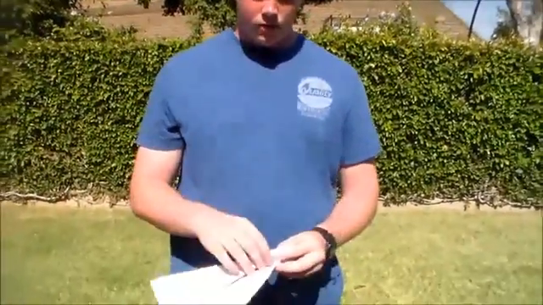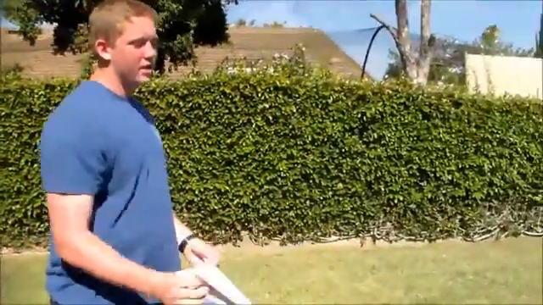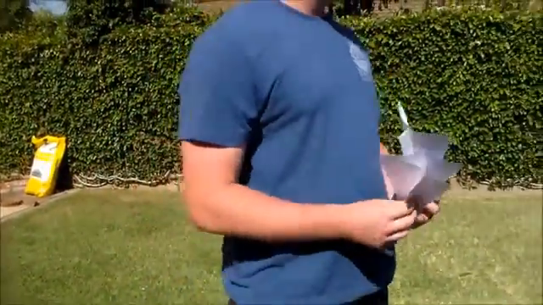Okay, so we can see the angle of attack plane actually went straight, then went into the ground because it doesn't have any lifting force after its power is gone, since it's just using the angle to get some sort of lift. And the flat one just went straight into the ground because it doesn't have anything helping it.